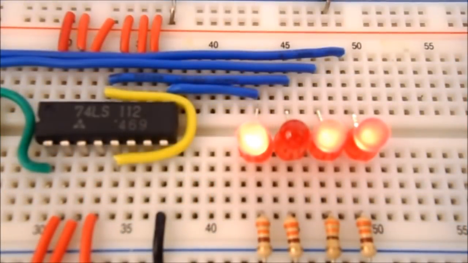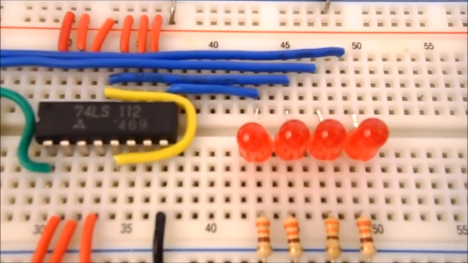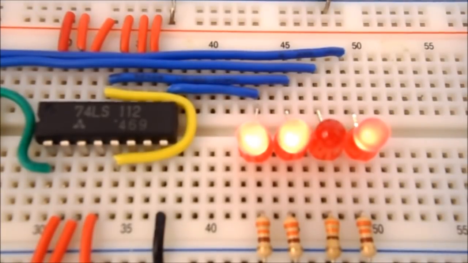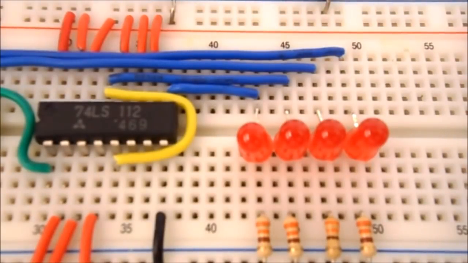So when you power up your circuit, you don't know what count it's going to start at. So you're going to have to wait for it to get back to 0, there. And then it's 1, 2, 3, 4, 5, 6, 7, 8, 9, 10, 11, 12, 13, 14, 15, and back to 0.